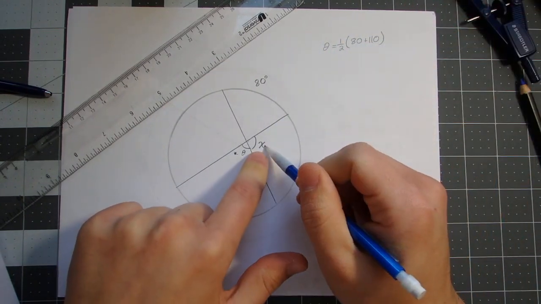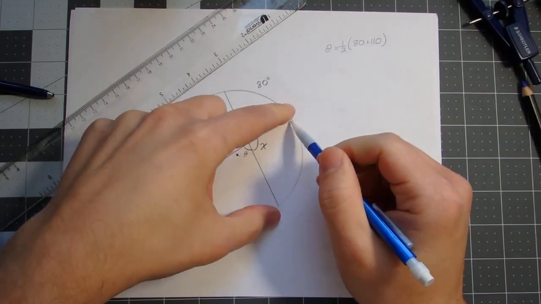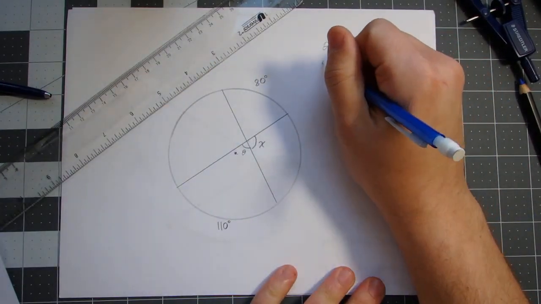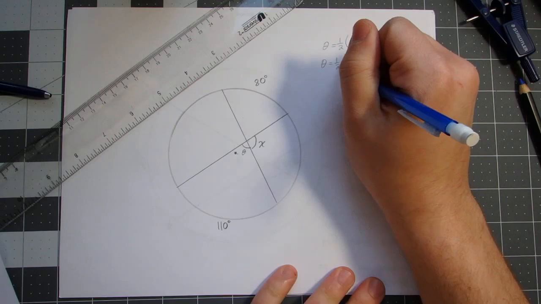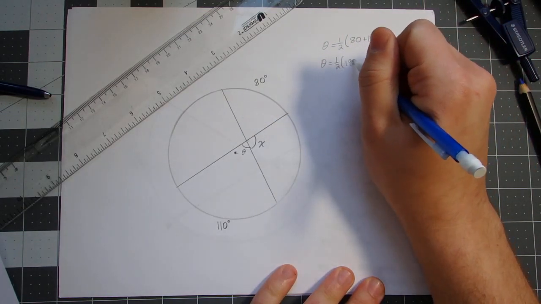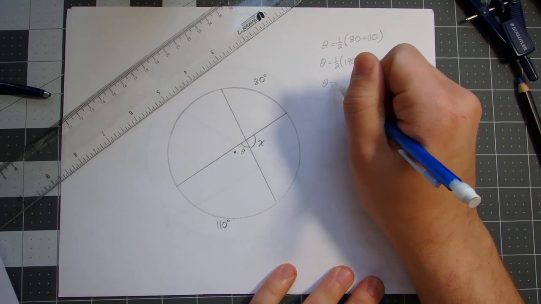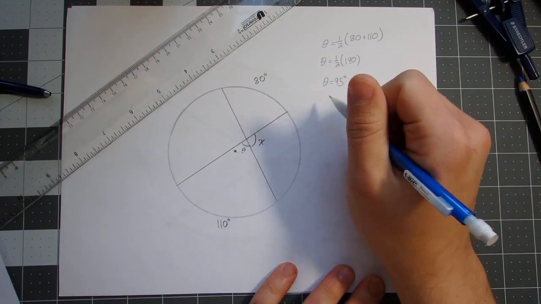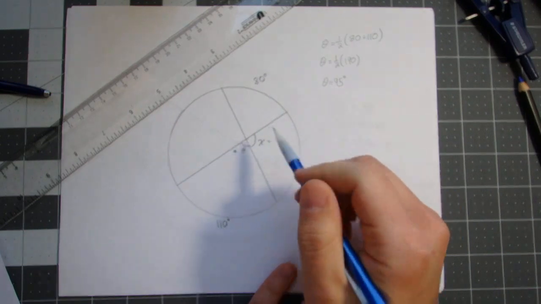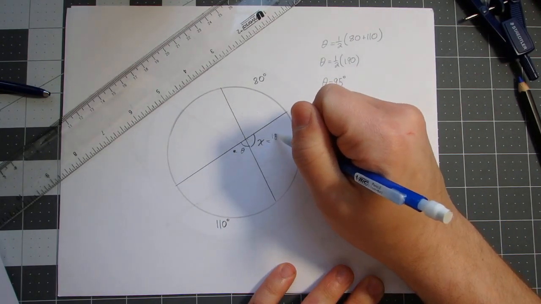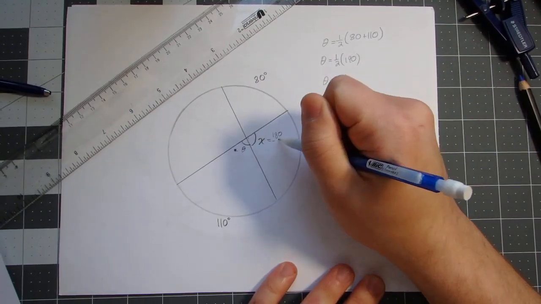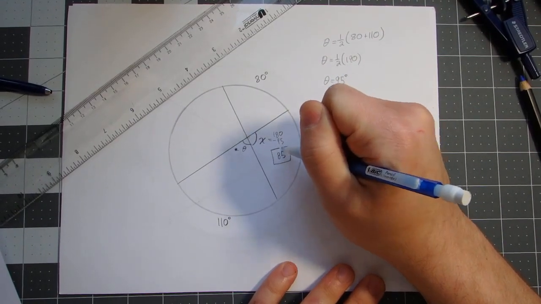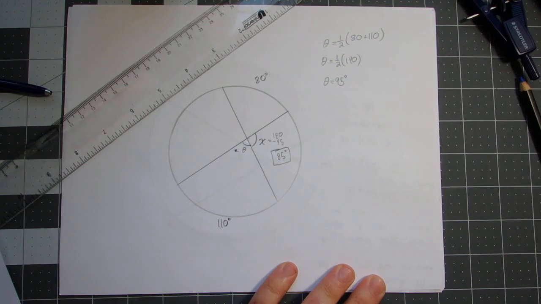I can't put my x there because this angle does not subtend those two arcs. I can find out what the measure of theta is by saying it's 1/2 of 190 to get that theta is 95 degrees. So then x is just going to be equal to 180 minus 95 to give me an answer of 85 degrees for my x.